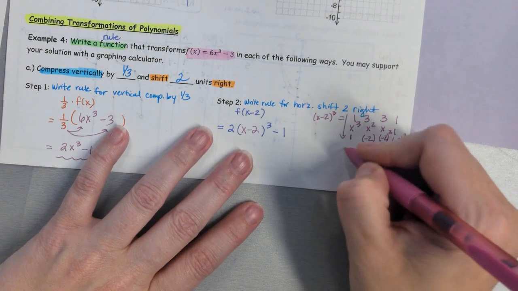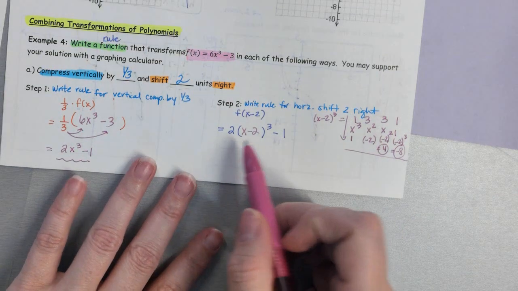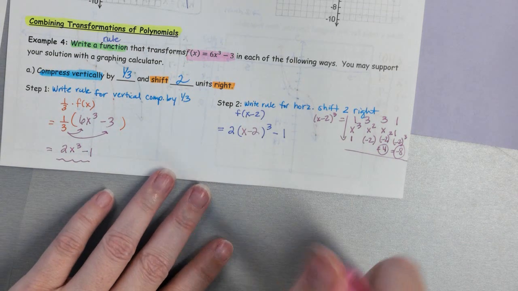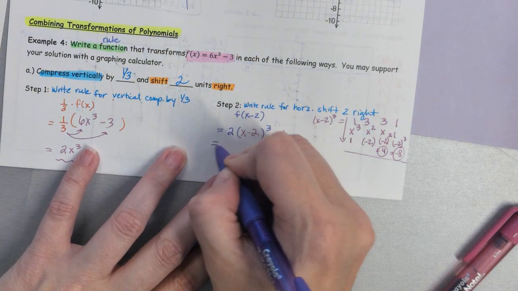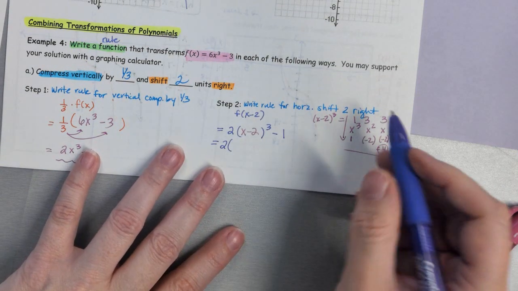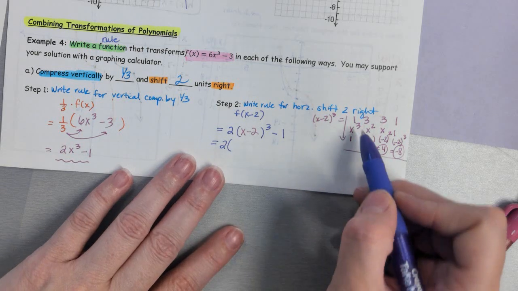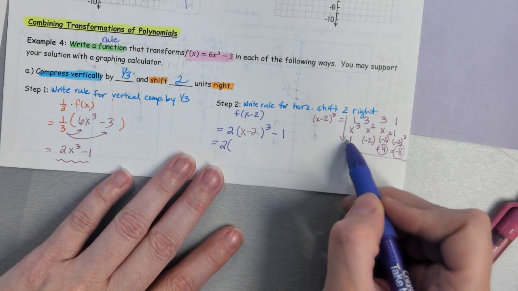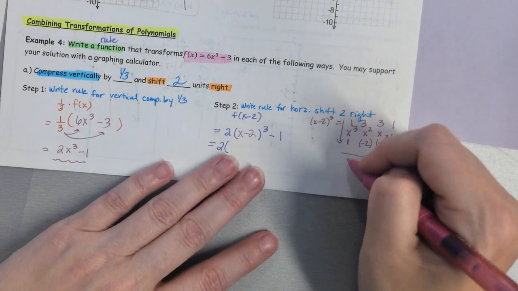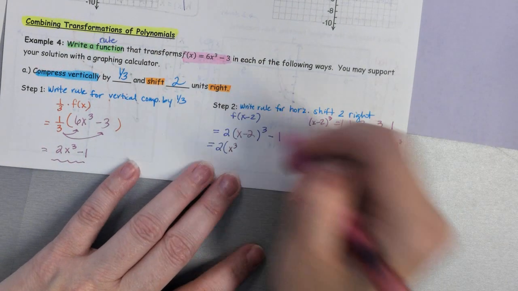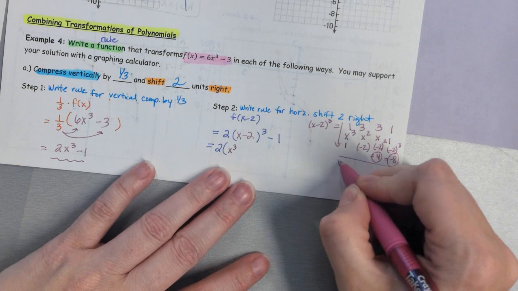And then you always multiply straight down. I like to write that here, so I'm not writing it out a bunch of times, but you can decide, okay? So it's 2 times, and then I'm going to write that in here. So 1 times x cubed times 1 is x cubed. So we go straight down, right? x cubed here.